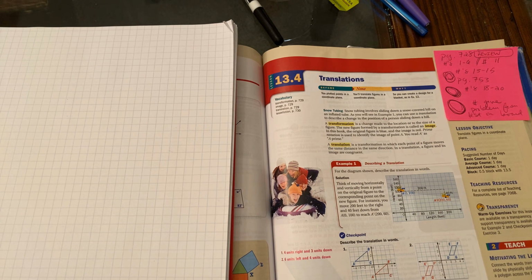So you start with your original graph. Once you move it up, down, or shrink it, your new figure is called the image. In this book, the original figures will be in blue, and the new figures, called the image, will be in red. Prime notation is used to identify the image of point A. As you read, A with that little apostrophe is called A prime.